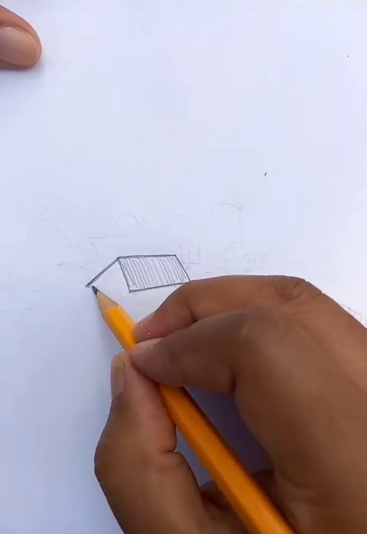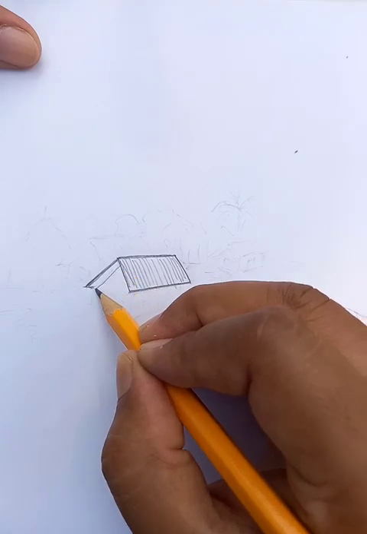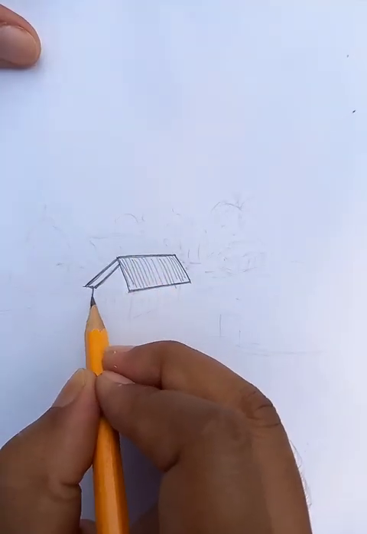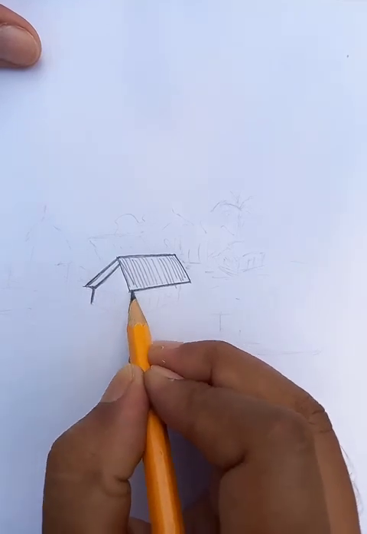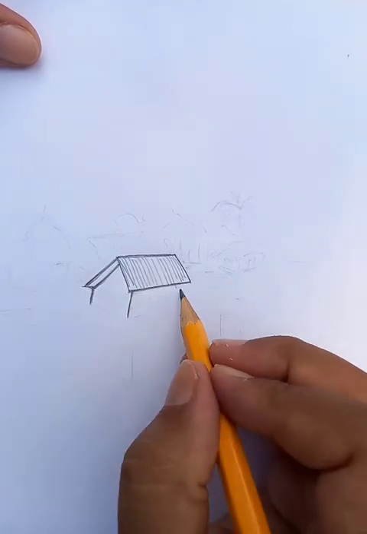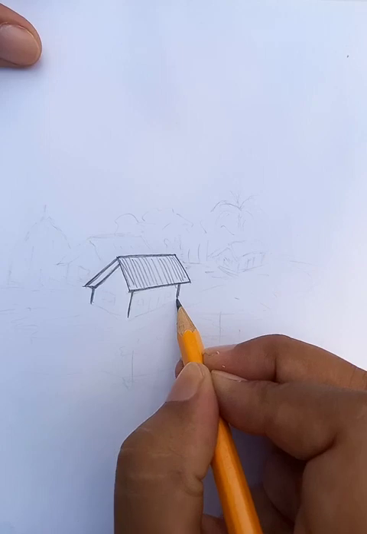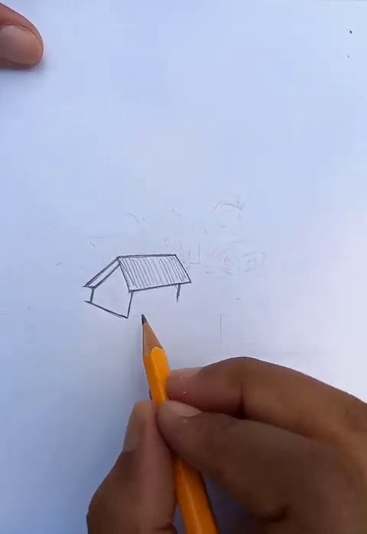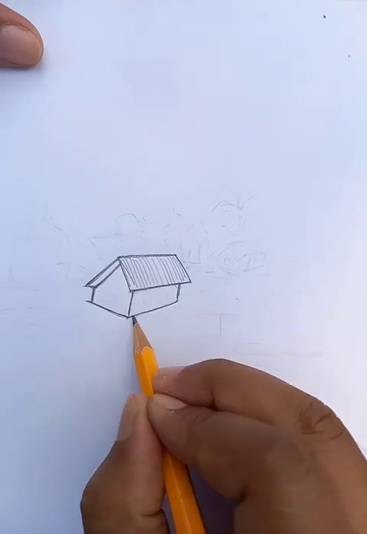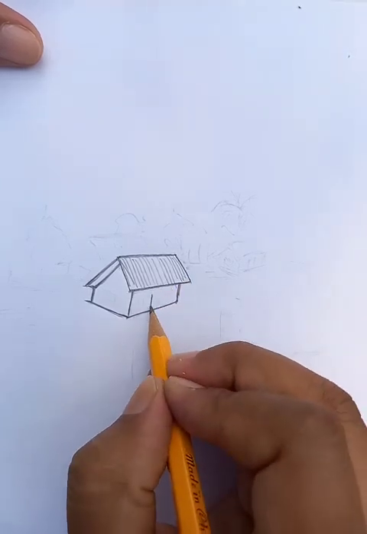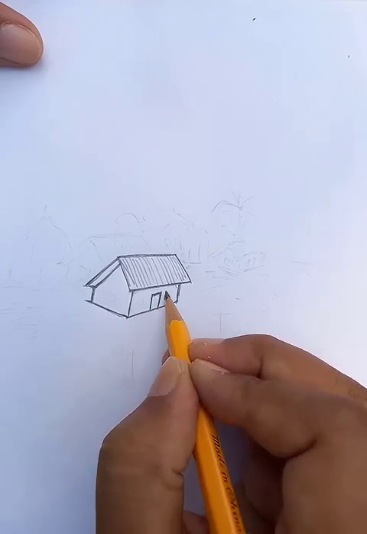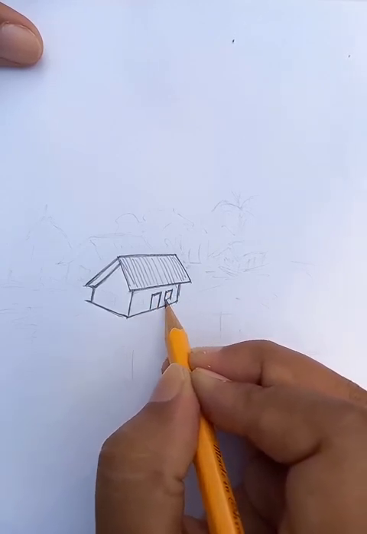On the other side, just draw another line parallel to the previous one. Connect these two lines. These are all vertical lines, so you can connect like this. Also connect this one. You can put the doors and the windows here.